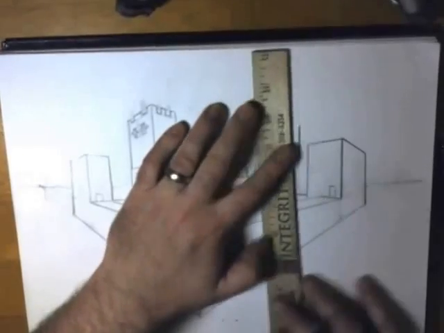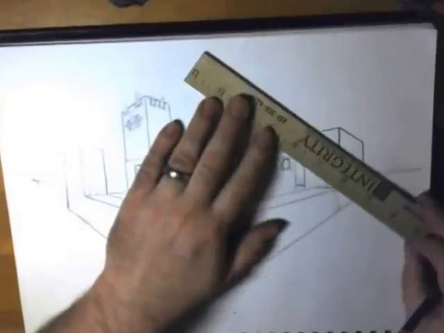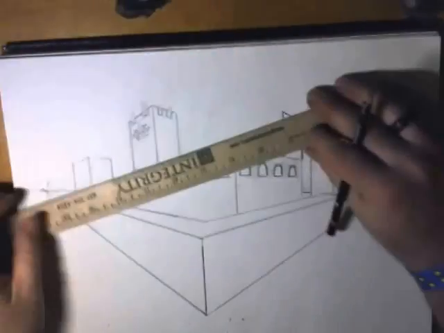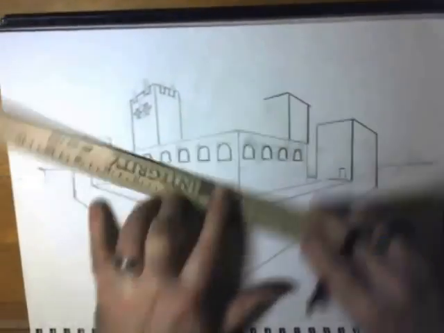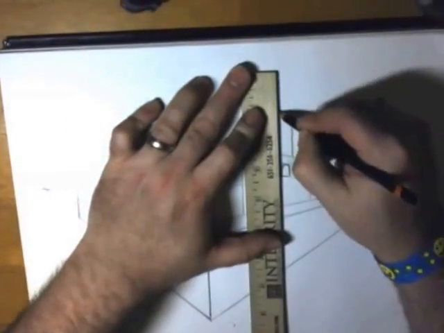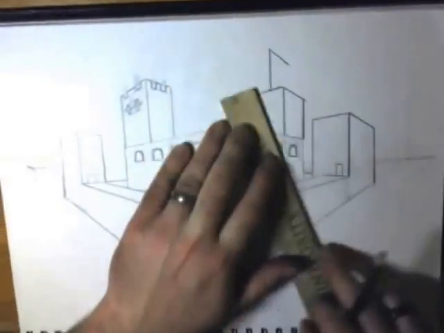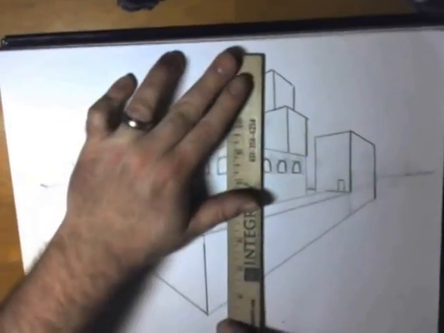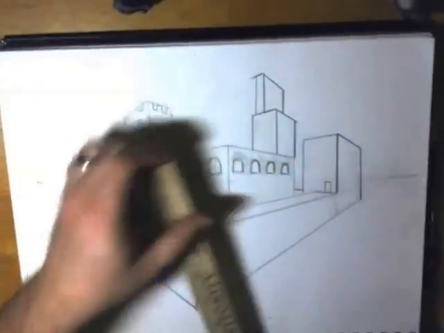Right now we've got an okay castle, but it could definitely use some more interest. So I'm just going to build on this base form. I'm going to add some more towers. There's nothing here that's really different from what we've done before. It's just a matter of making sure that you're lining up with your vanishing points, using that ruler and drawing nice, clean, straight lines.